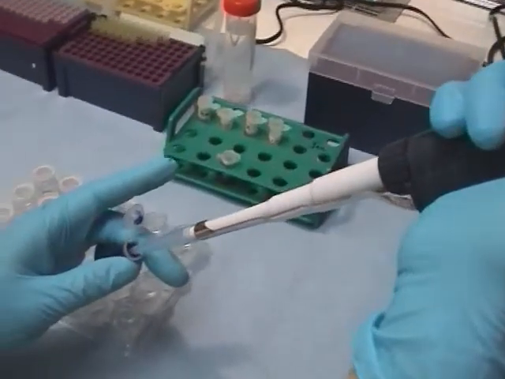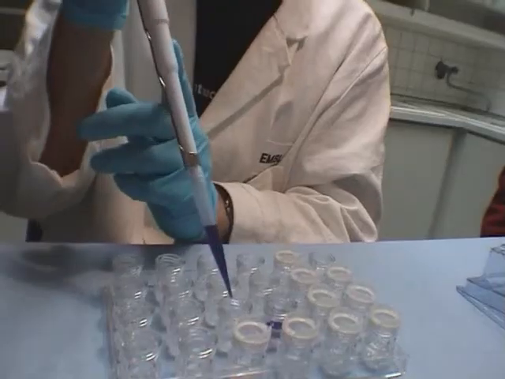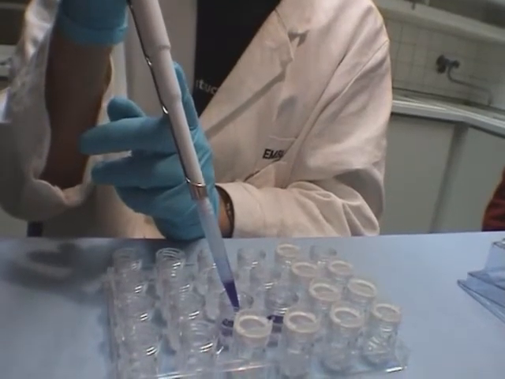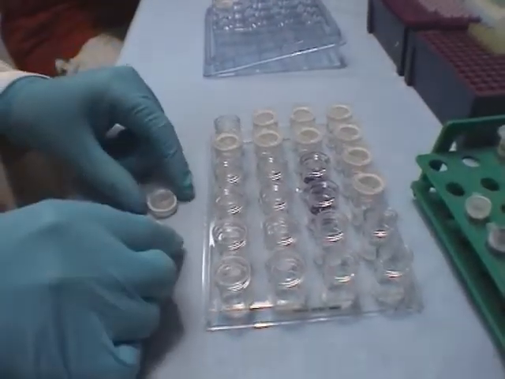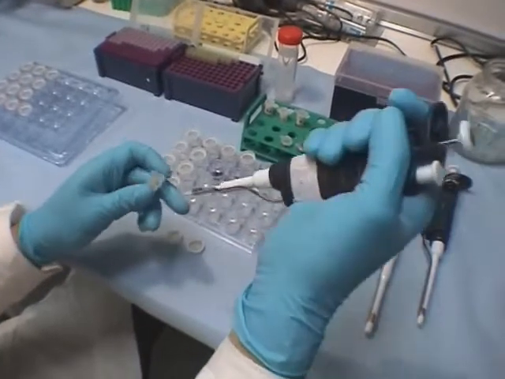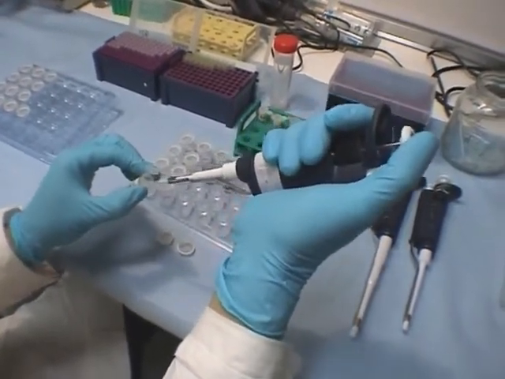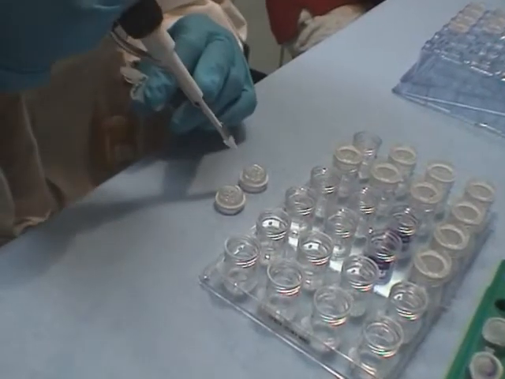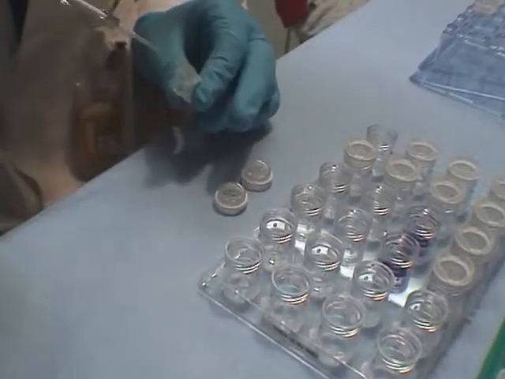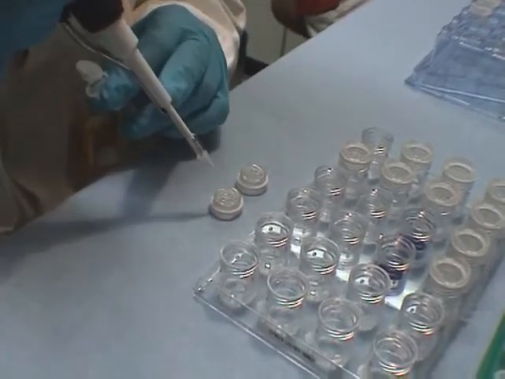A concentrated solution of a crystallizing agent, shown here in blue, is placed at the bottoms of the wells in a crystallization plate. Next, drops are prepared by mixing a volume of the solution of molecules with a volume of the crystallizing agent.